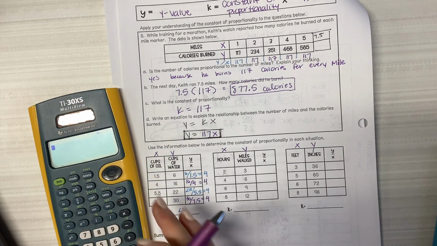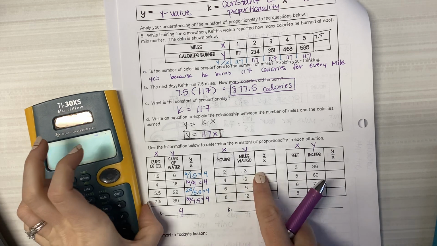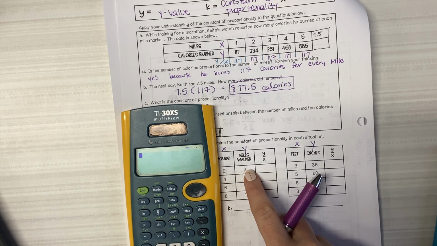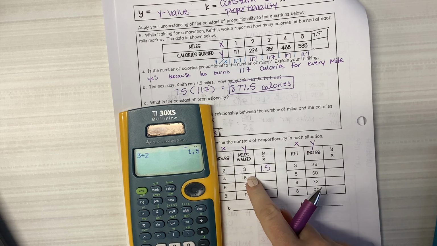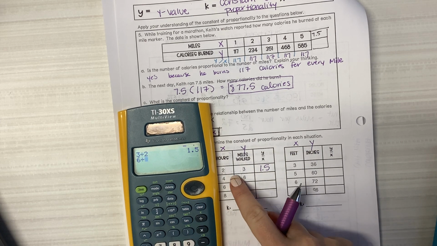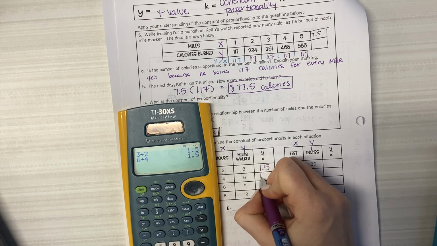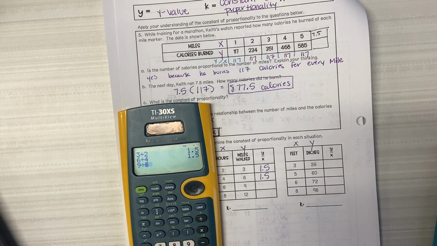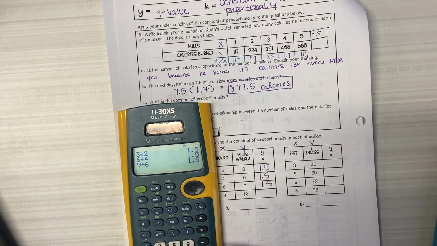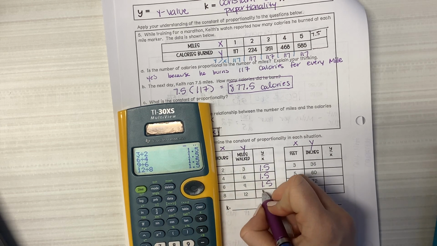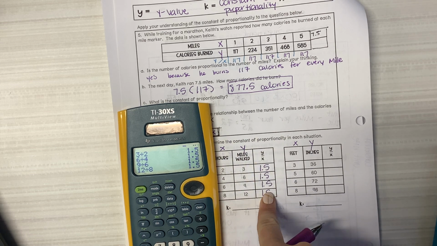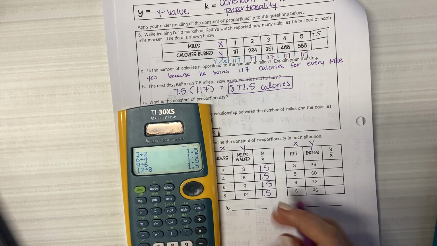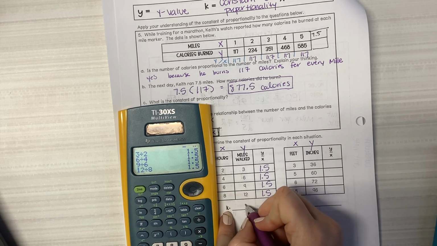Okay, so now that you've paused, we're gonna go through and check. So each time I'm gonna take the y value, so 3 divided by the x value is 2, is 1.5. The y value 6 divided by the x that goes with it, 4, is 1.5. 9 divided by 6 is 1.5. 12 divided by 8 is 1.5. So this is a proportional table because that unit rate was the same for every point in the table, and my constant of proportionality is 1.5.